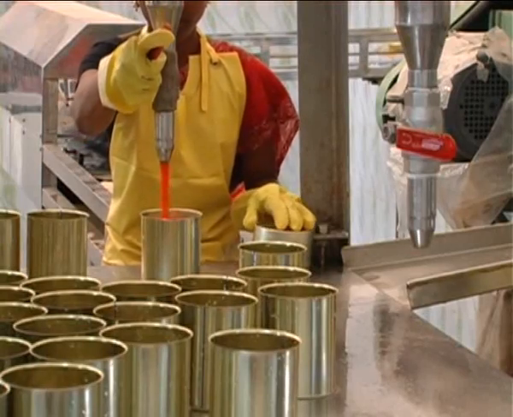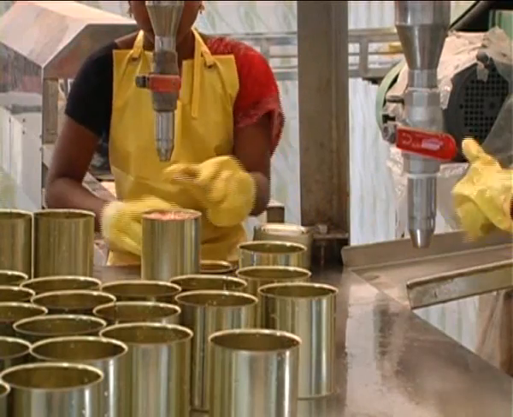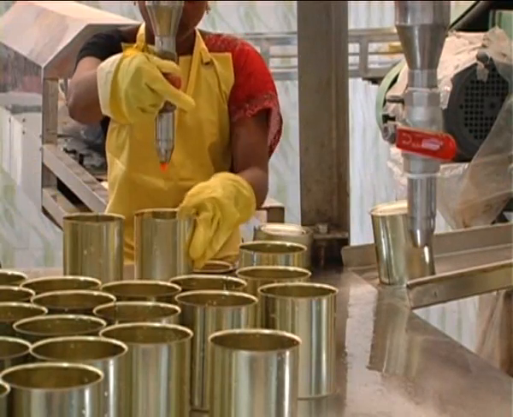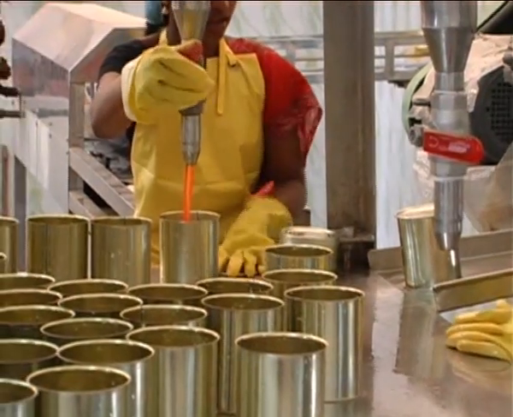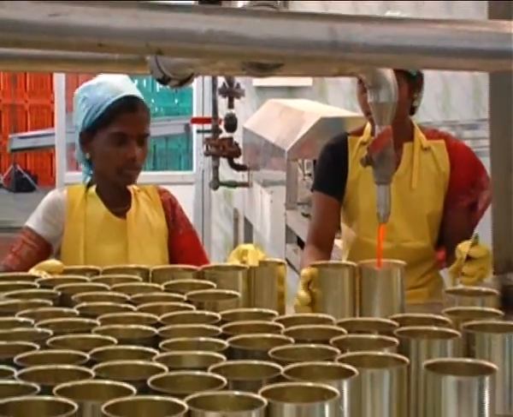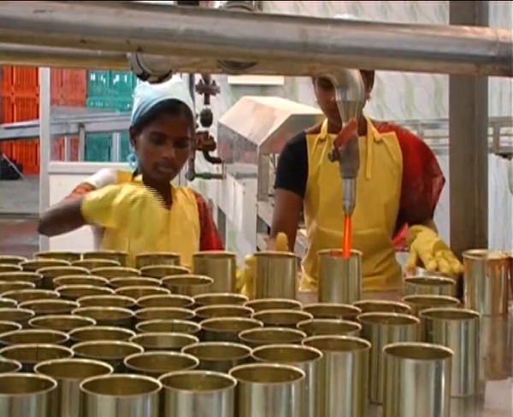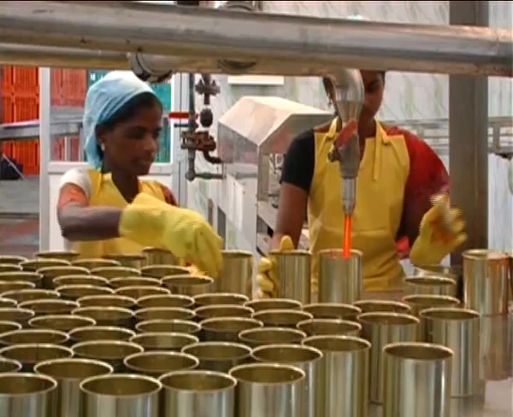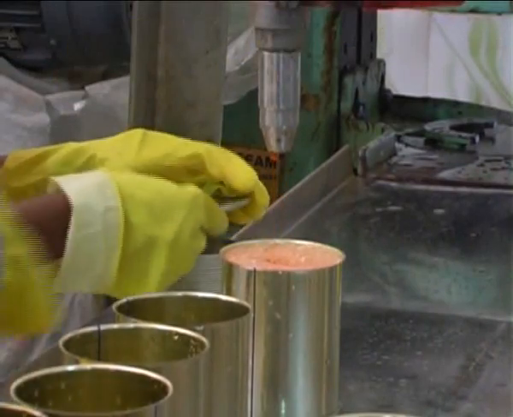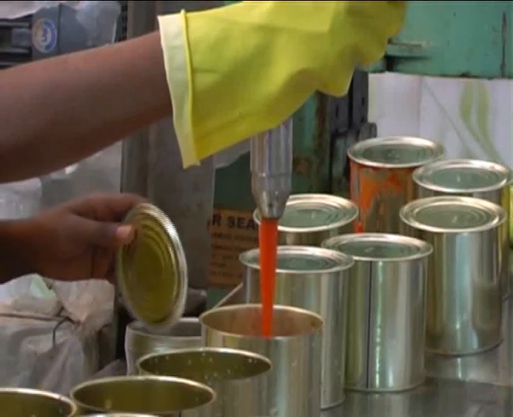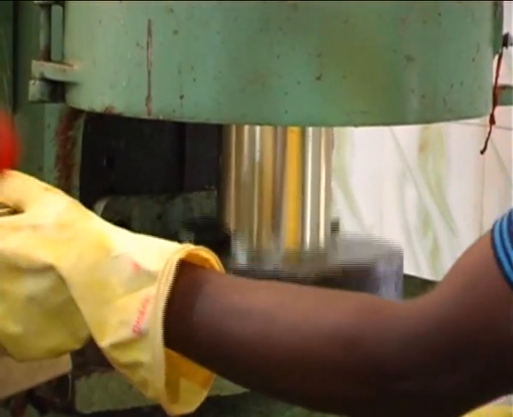Then filling is started. The product after sterilization is filled into the cans through a manually operated butterfly valve. The puree or pulp is filled into the can up to a little below the brim level. The temperature of the pulp is 85 degrees. We should not fill beyond the brim level because we need some head space after the cooling period. After filling, the lid is placed on the top of the can and then moved into the sealing section.